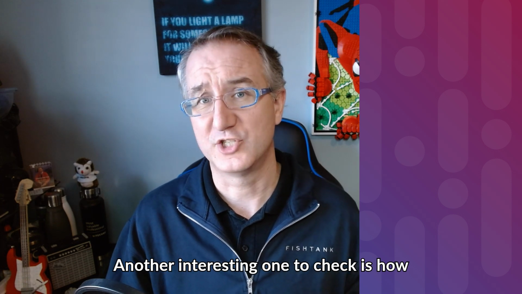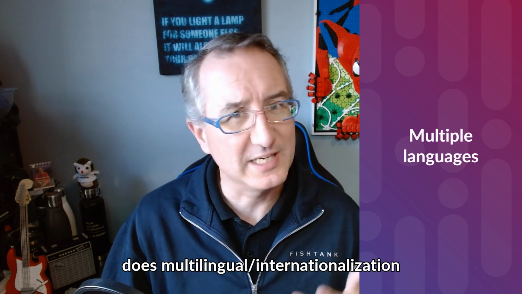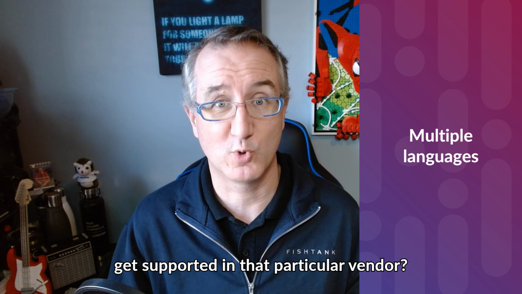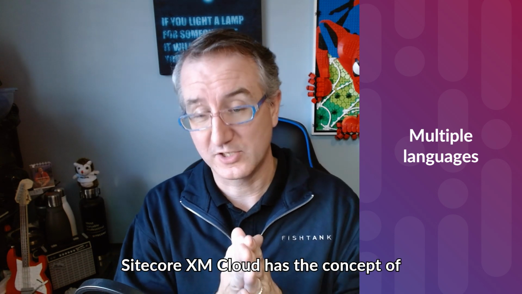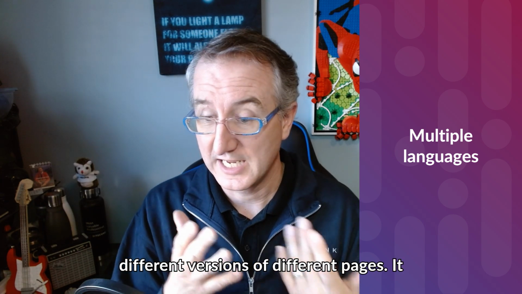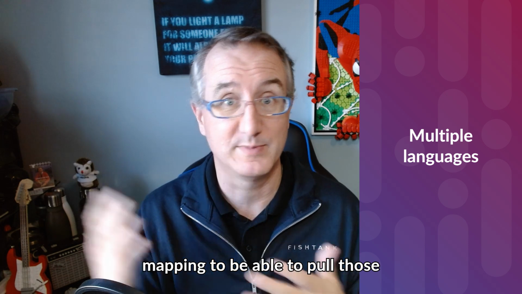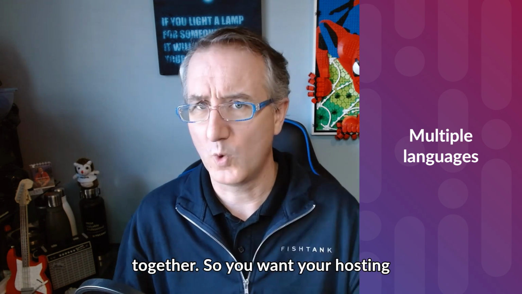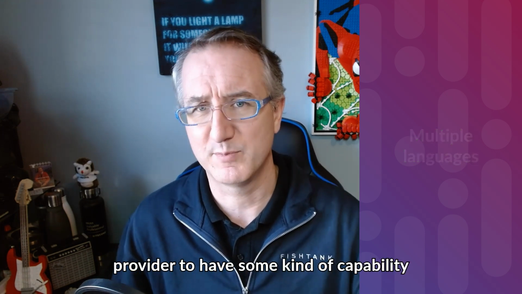Another interesting one to check is how multilingual internationalization gets supported in that particular vendor. Sitecore XM Cloud has the concept of multilingual sites where you have different versions of different pages. It needs to be able to do some kind of mapping to pull those together. So you want your hosting provider to have some kind of capability around that.